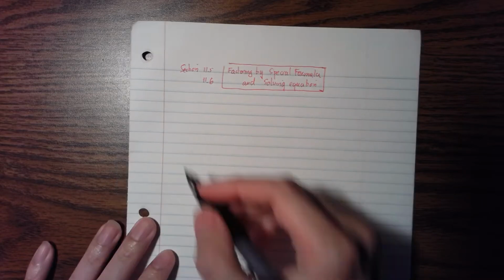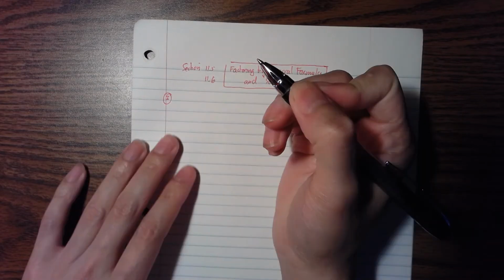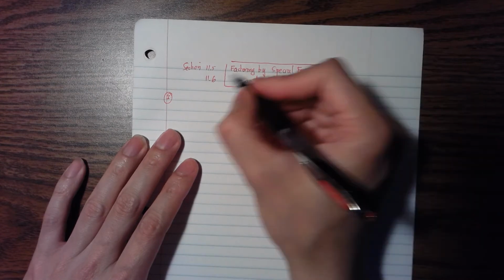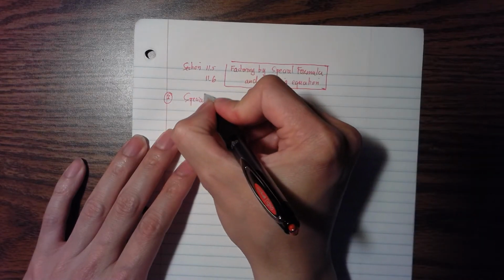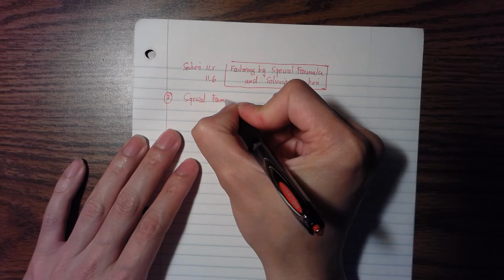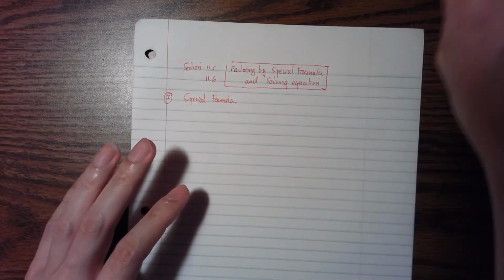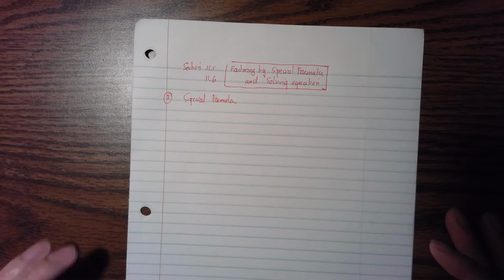So in the first part, we talk about special formulas. We're going to use special formulas to factor trinomials and some very special algebraic expressions. There are 3 formulas, and I want you to memorize them.